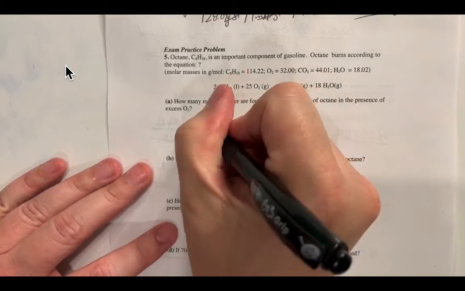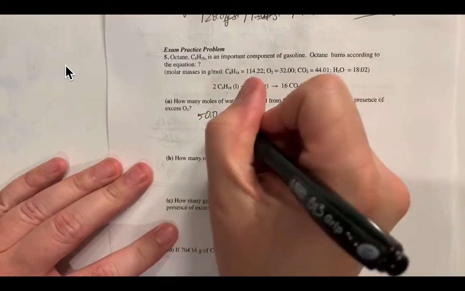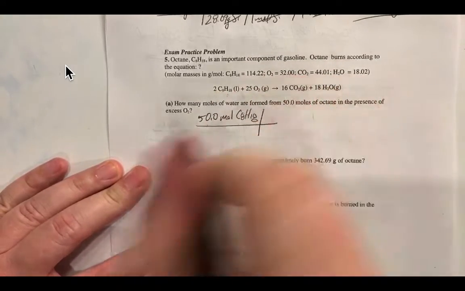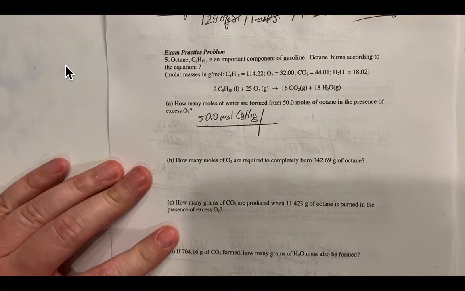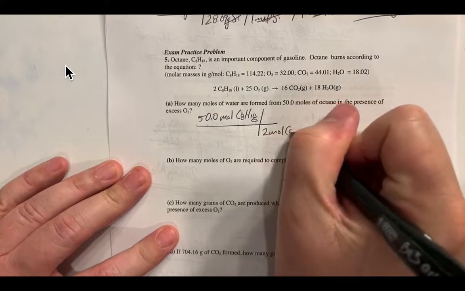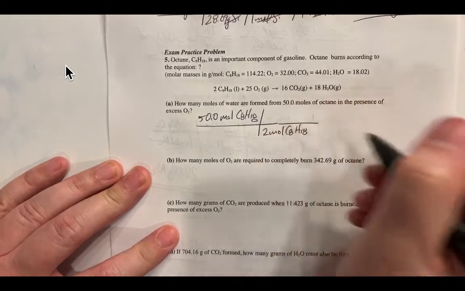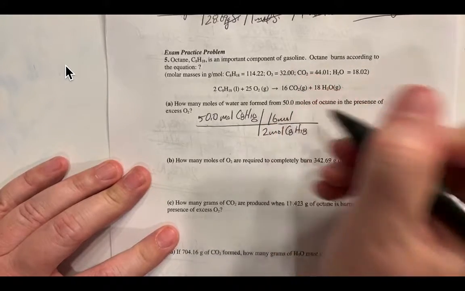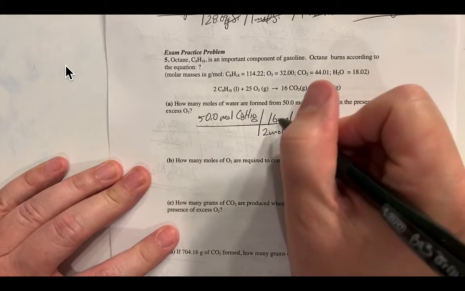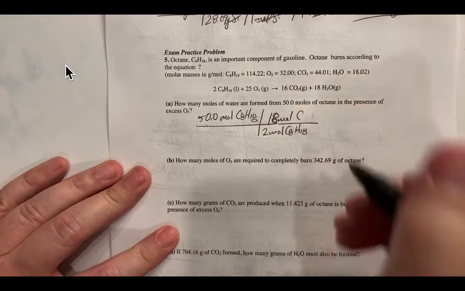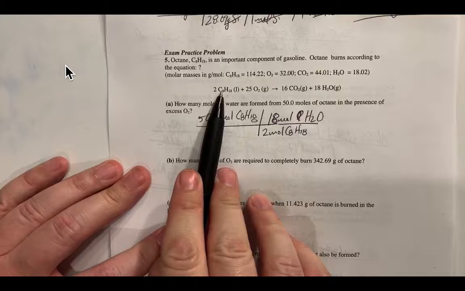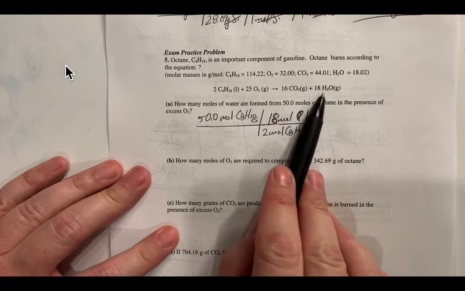For A here, we're given 50 moles of octane, and we're asked how many moles of water will form. So for every 2 moles of octane that are combusted, 18 moles of water will form. Okay, so the ratio is 2 moles of C8H18 to 18 moles of water.